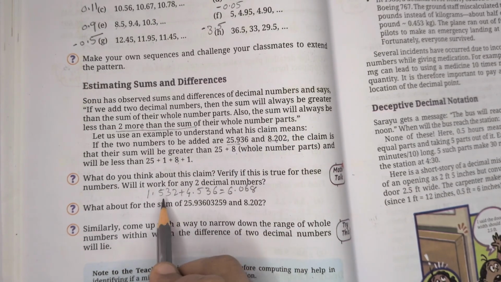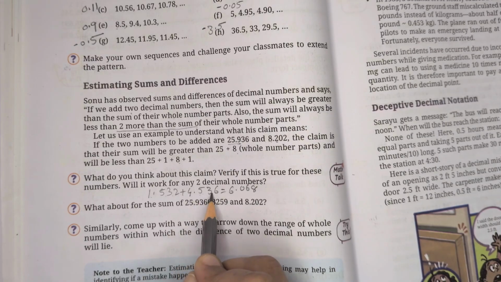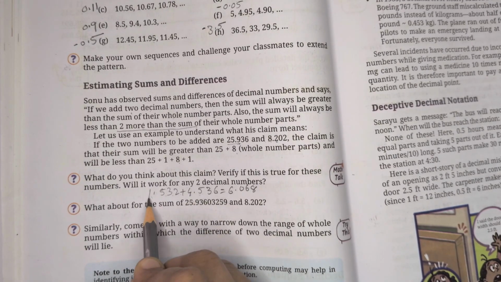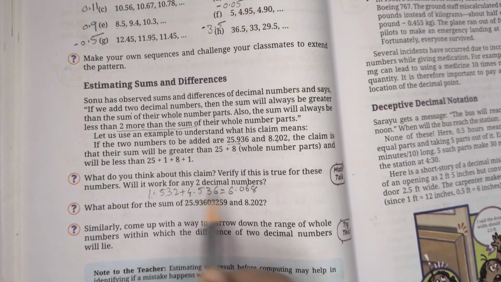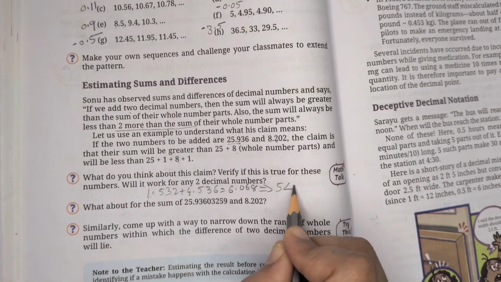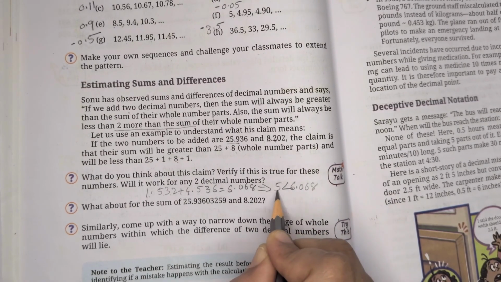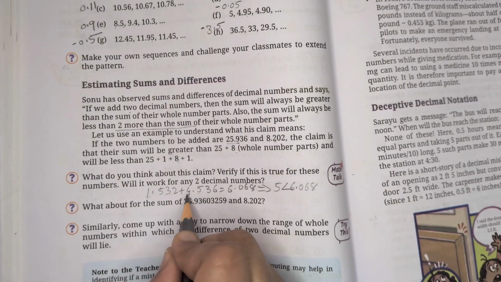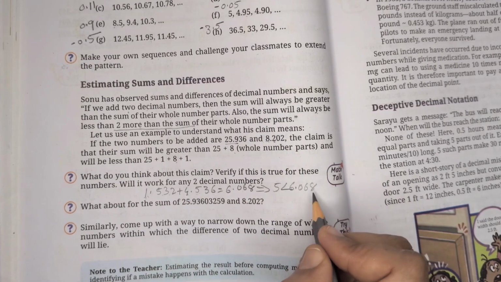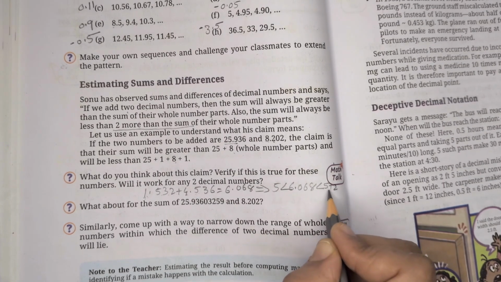Here is another example: 1.532 and 4.536. When we are adding these, the whole number part, 1 plus 4, that means 5. And the answer is 6.068. So that answer will always be greater than the sum of the whole parts, and that will be less than that plus 2, 5 plus 2, that's 7.